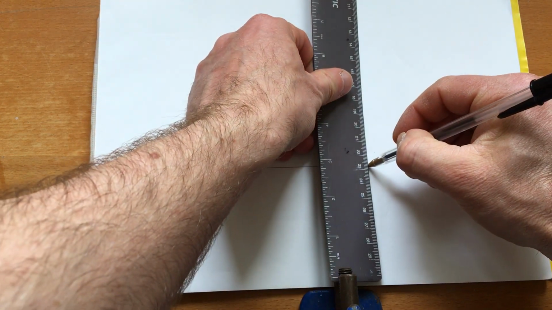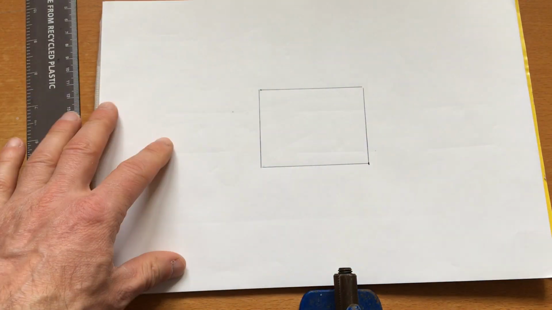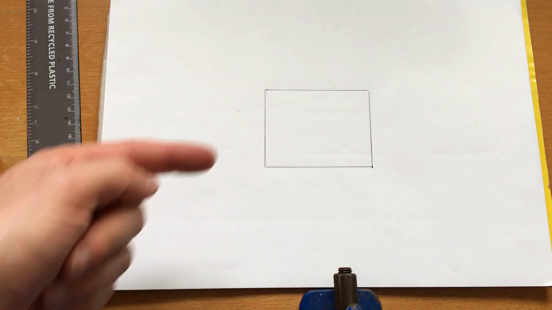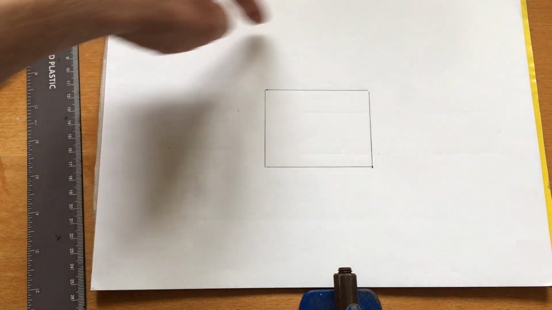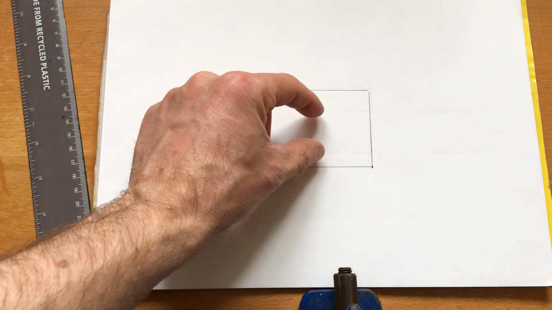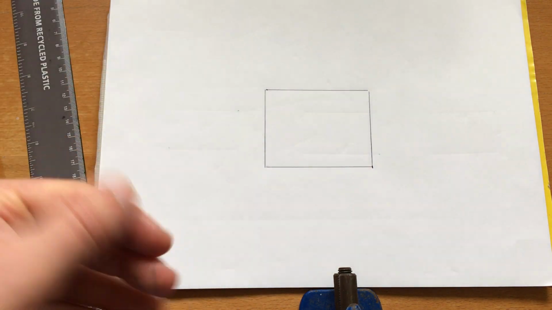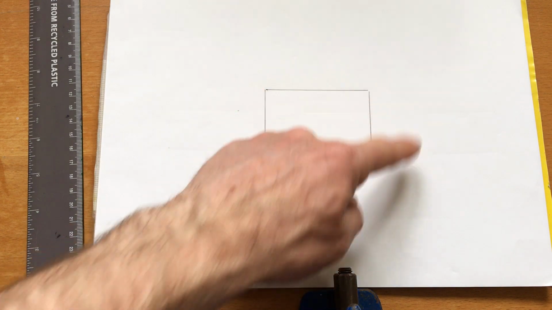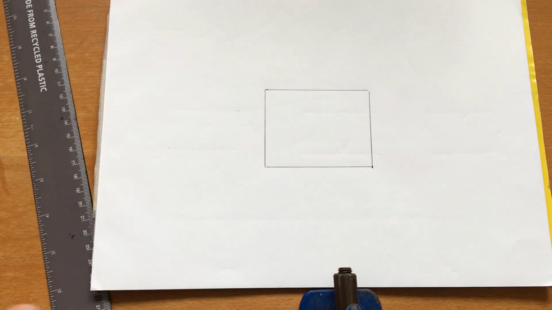Don't draw it too big, because the size of this rectangle or square represents how far in the room you are. If you draw it enormous, it means that you're right in the room, right up against the wall. If you draw it tiny, it means you're very, very far away, almost like a corridor. So just roughly a moderate size in the middle.